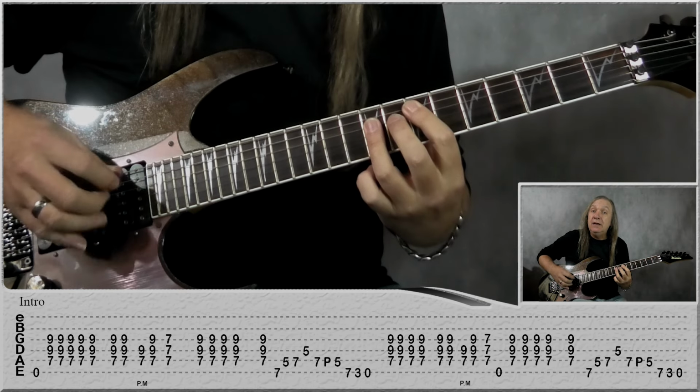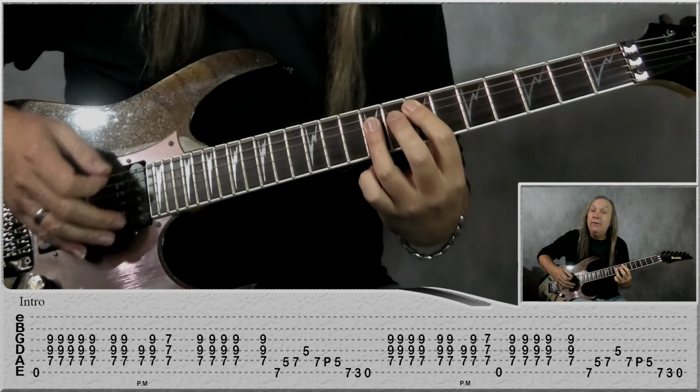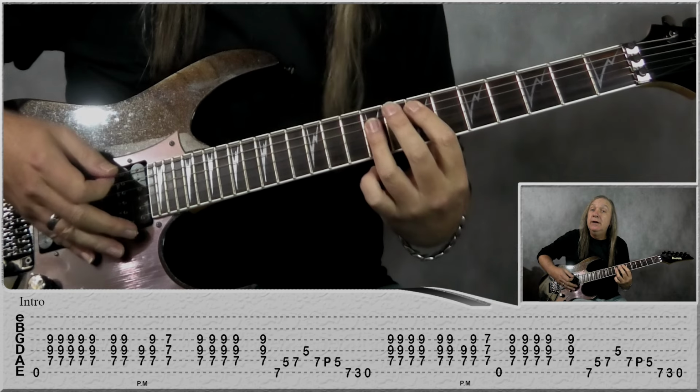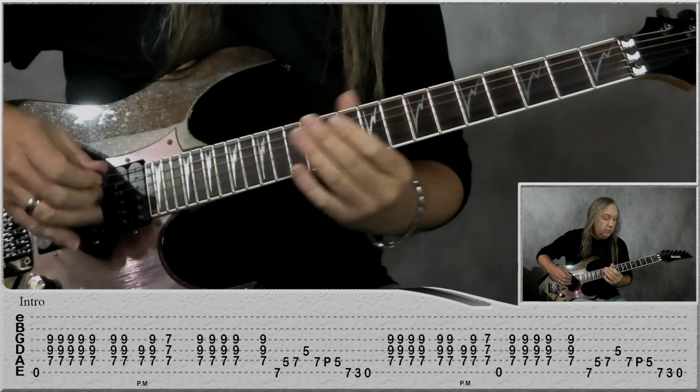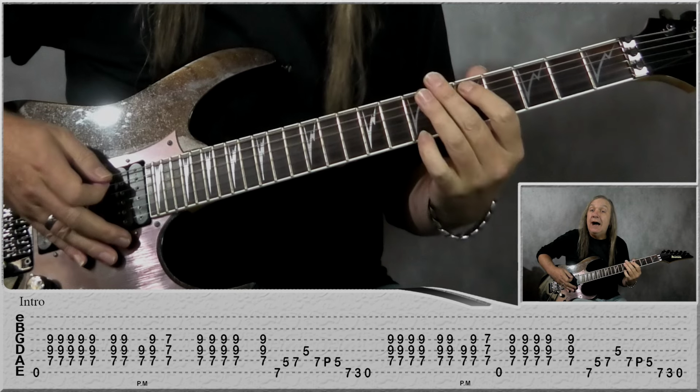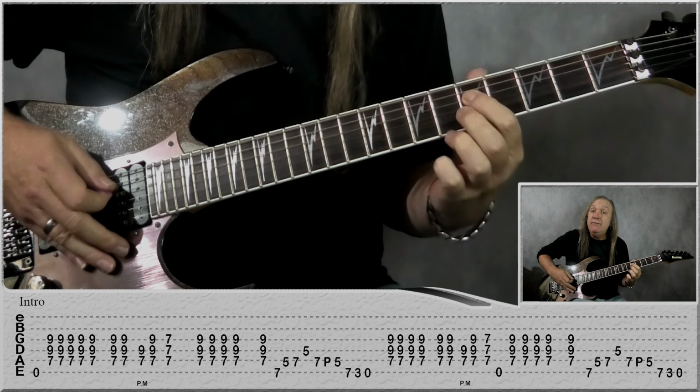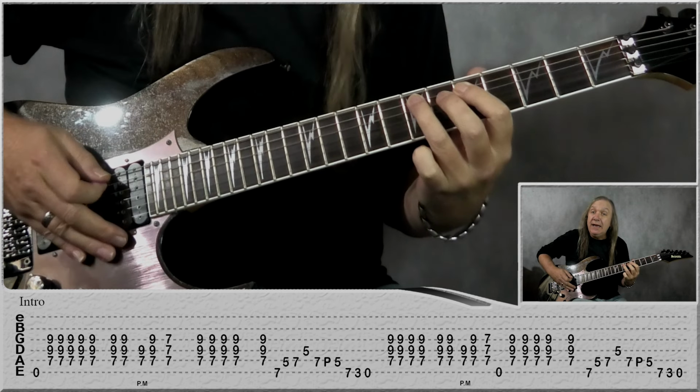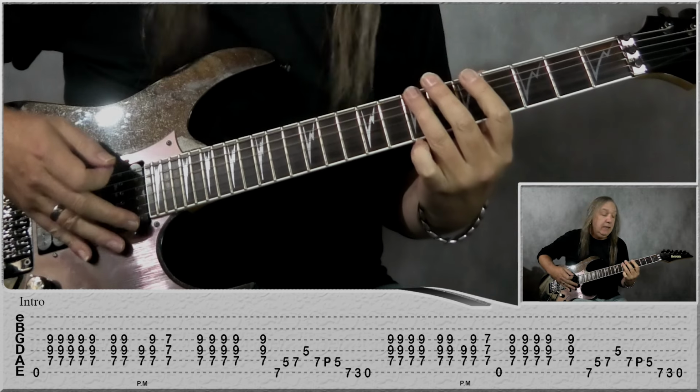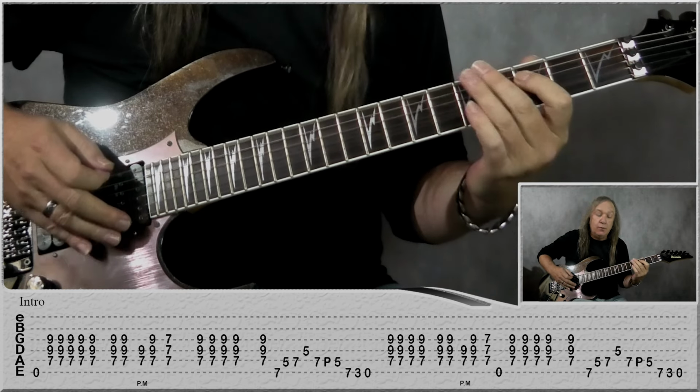Then just go back to the E again 4 more times. 1, 2, 3, 4, stop, E again. Then we've got this little run. E, 7, A, 5, 7, D, 5. Then go back to A, 7, pull off the 5, E, 7, 3, open.